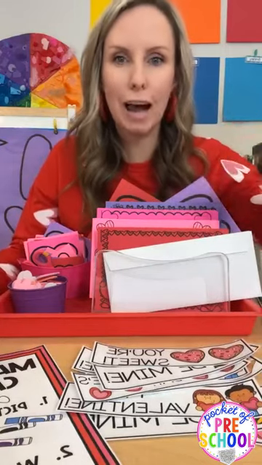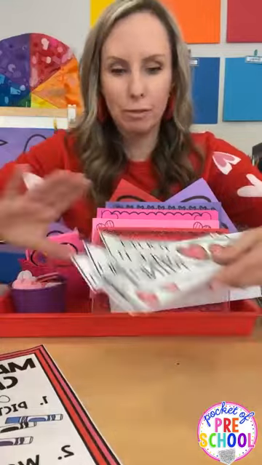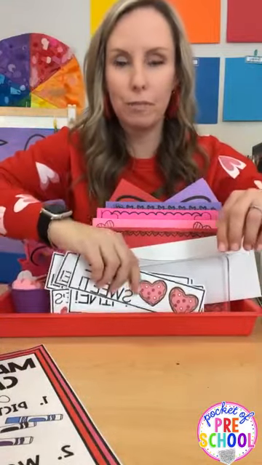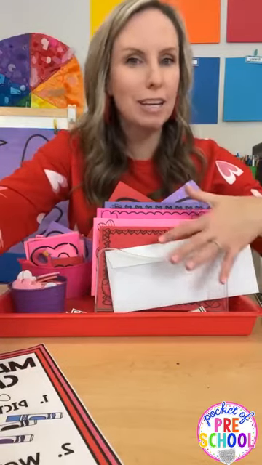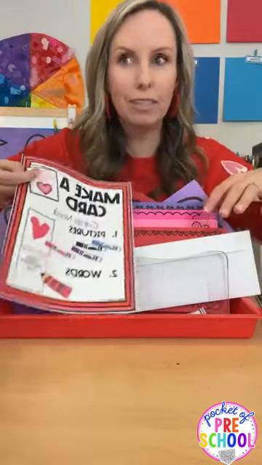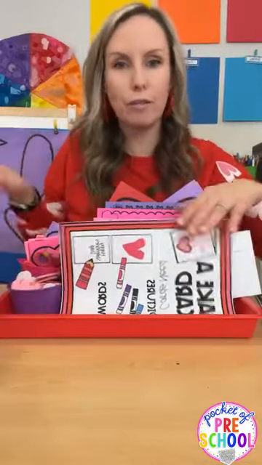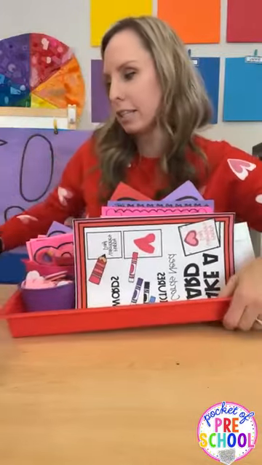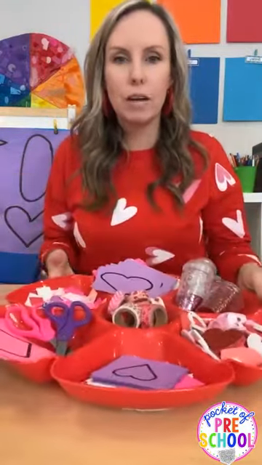So that's kind of how we start off my morning, because let's be honest, the day of the party, they're so excited, right? And families are going to be bringing in all the stuff, all their Valentines. So it's going to be kind of a hectic morning. So we have this out. It's an activity that we've already done all week, and it's just a fun way to end the Valentine's Day celebration. So that's one option.